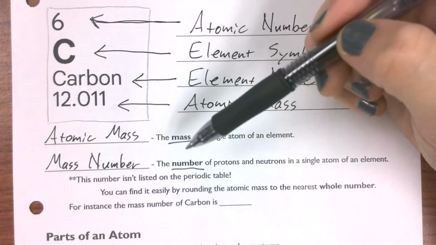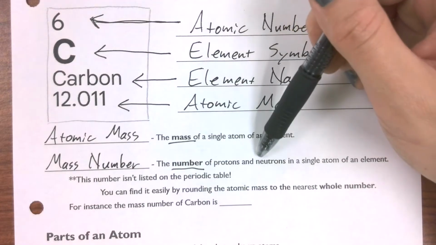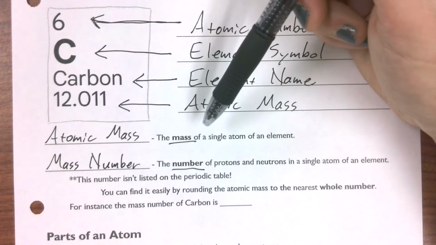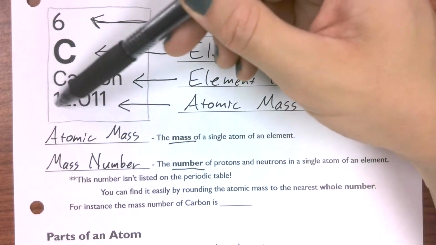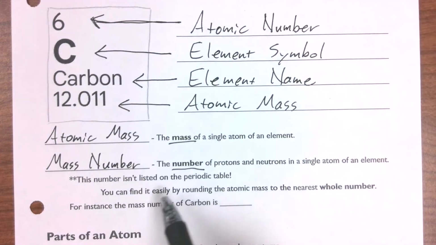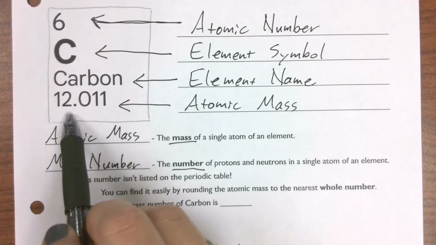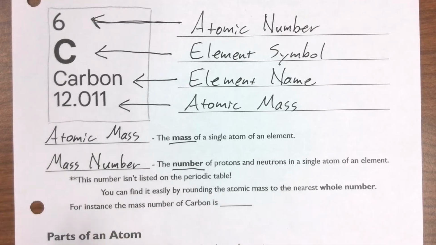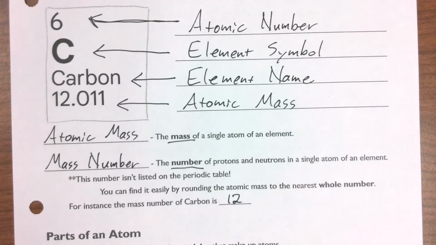Okay, so again, because protons and neutrons have a mass of about 1 AMU and electrons have a very small mass, it's hardly counted in here. So basically this number is very close to the number of protons and neutrons. So again, find it by just rounding the atomic mass to the nearest whole number. So if we look at 12.011, round it to the nearest whole number to find the mass number of carbon, that would be 12. 12.011 rounded to the nearest whole number is 12. So carbon's mass number is 12.